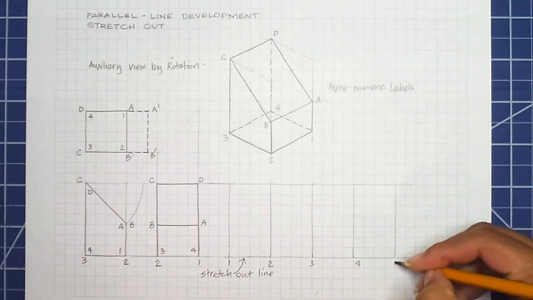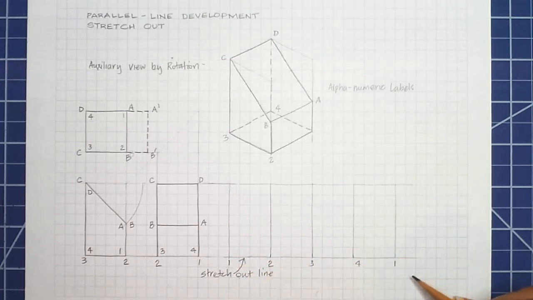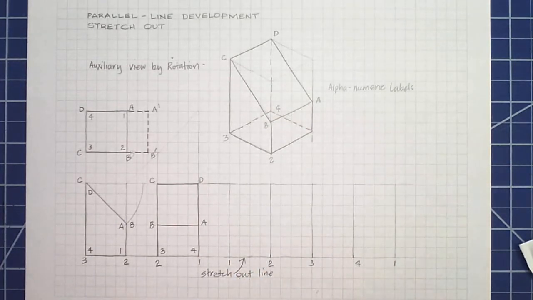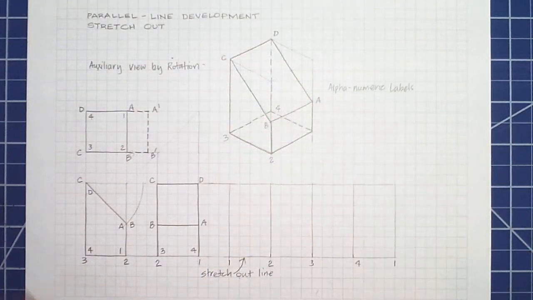Right, so good note, whatever number or letter we start with, it's going to end with that as well. This is going to be the perimeter of my object. This is how wide it's going to be. That's why we have the stretch out line. So I'm going to erase this piece now. We don't need that. So I'm going to extend this particular feature as well over to my development.